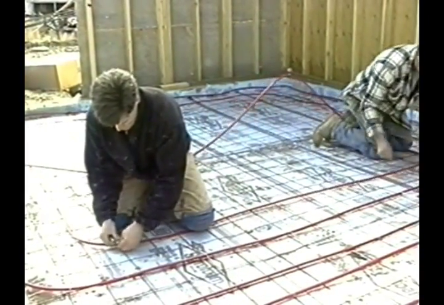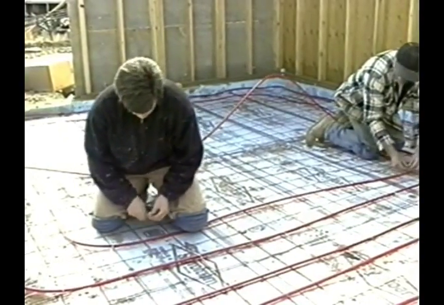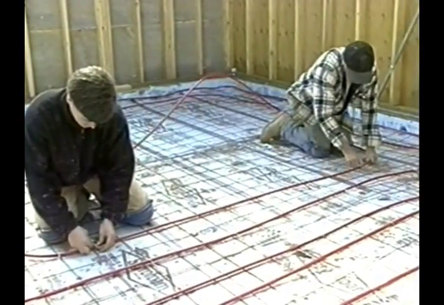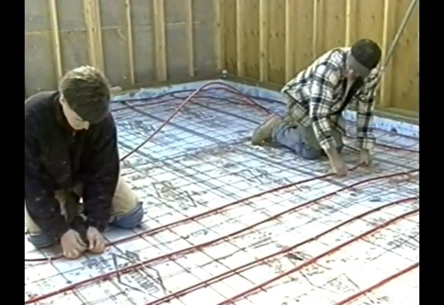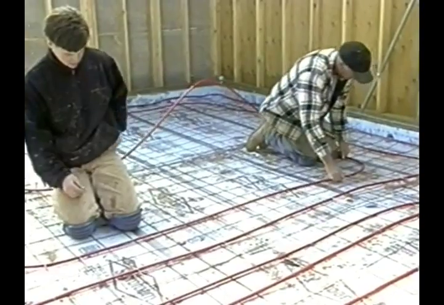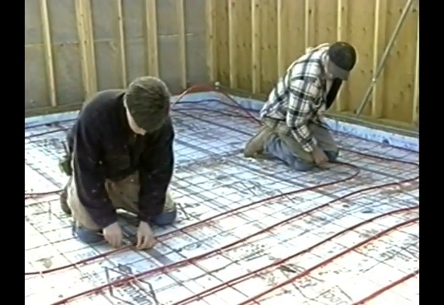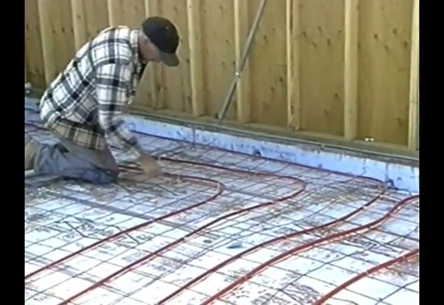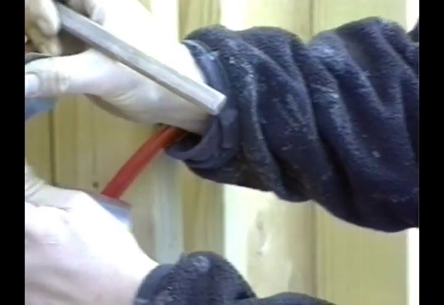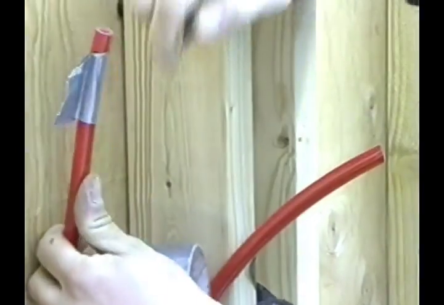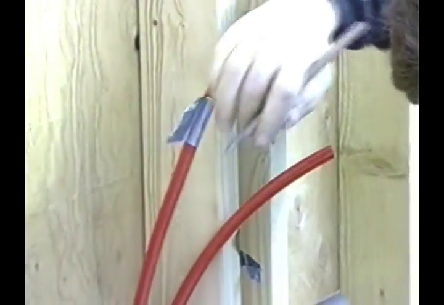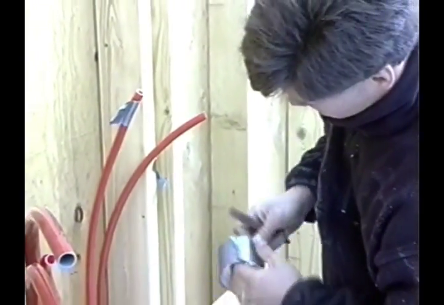Keep track of your tube loop length. 3/8 inch tubing should not exceed 200 feet, and 1/2 inch tubing should not exceed 300 feet, plus or minus 10%. Once you've completed your first loop, it's important to mark each tube and distinguish each loop to avoid confusion once all loops have been installed.